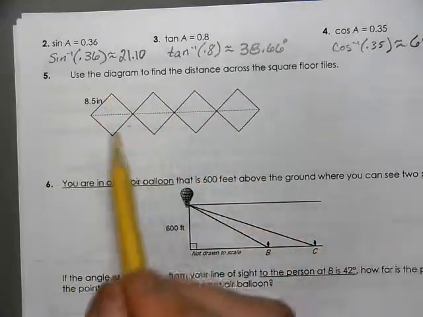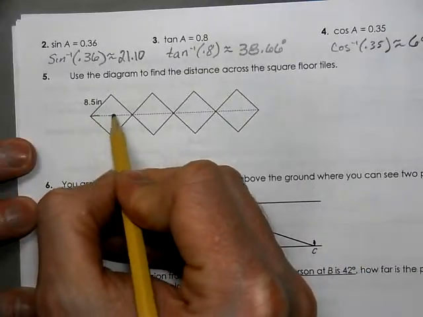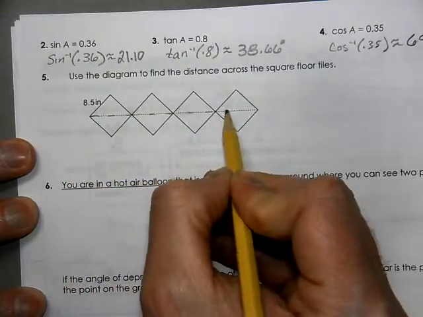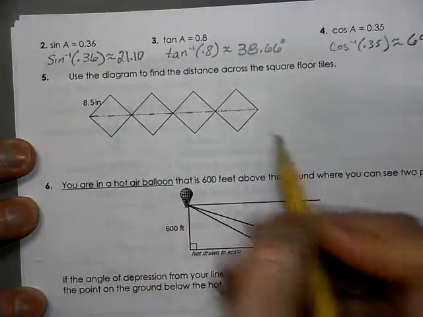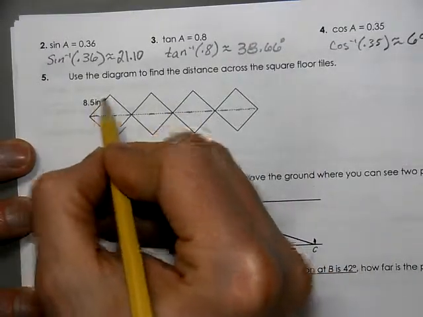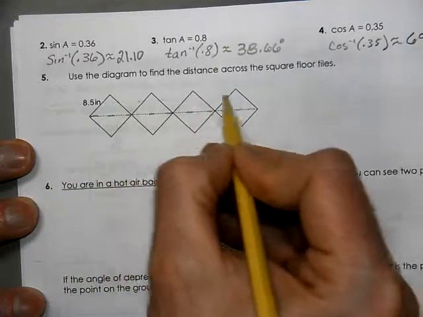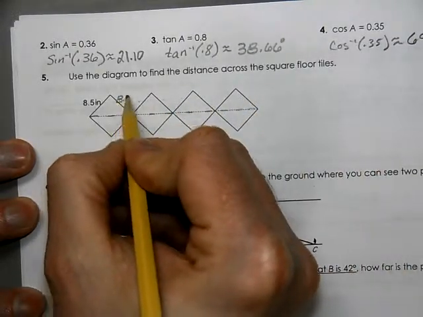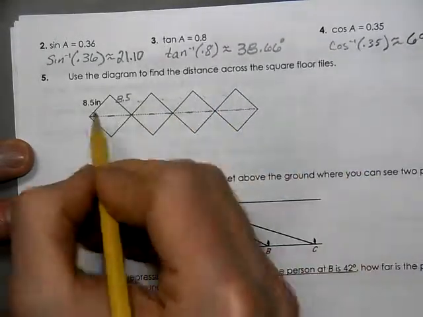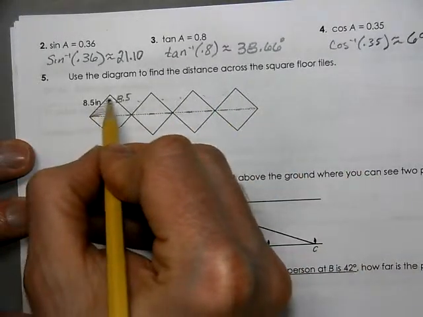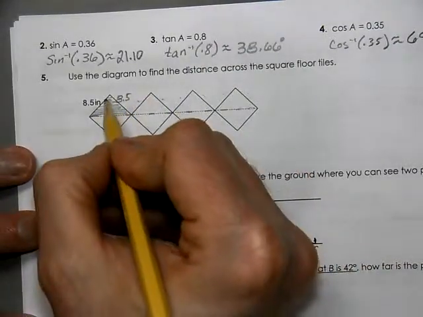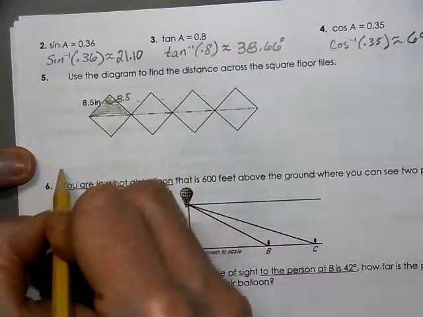For this next diagram, we're looking for the distance all the way across all of these floor tiles. The edge of these squares are all 8.5, so each edge here is 8.5. We could continue that all the way across. Now I want you to recognize that here we have a right triangle, because a square has a 90-degree angle.